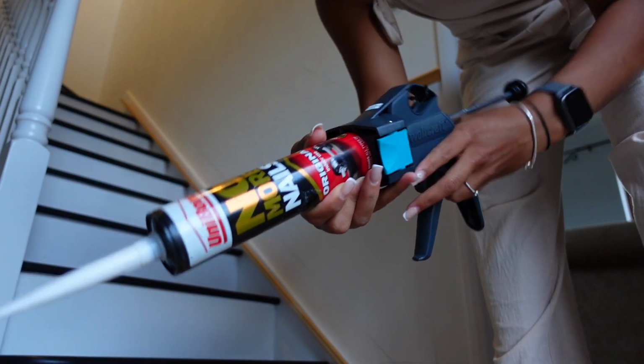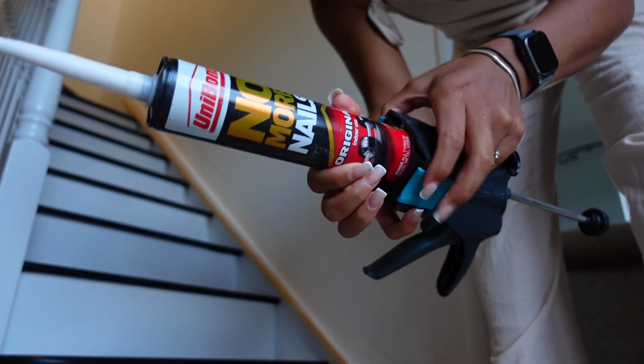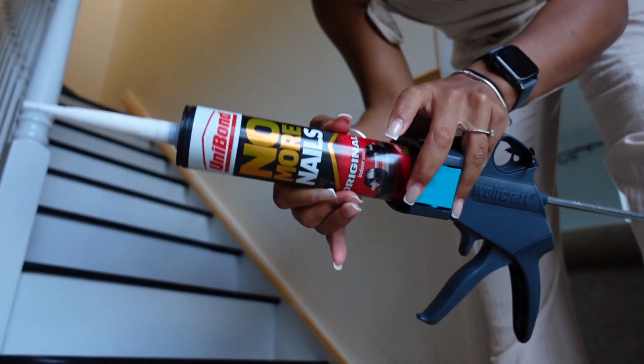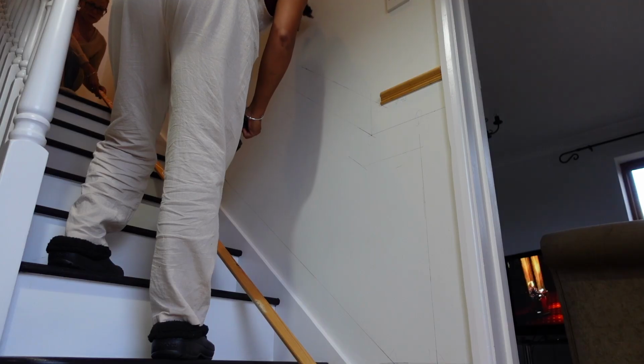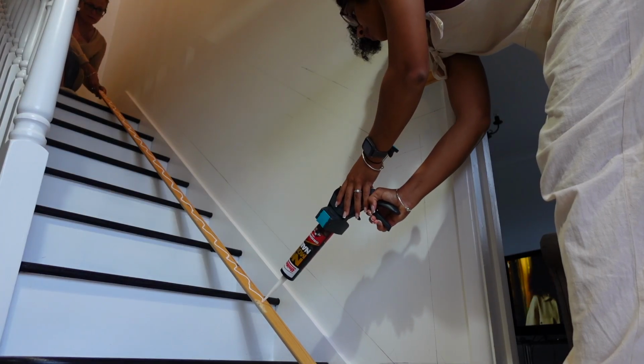For the most part in this video, you will see that I'm using a nail gun to adhere all of the strips of wood to the wall. However, this part was a little bit longer and a little bit trickier to hold in place, so we also used some No More Nails to secure it.